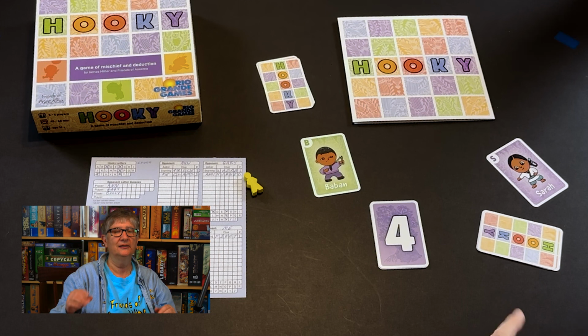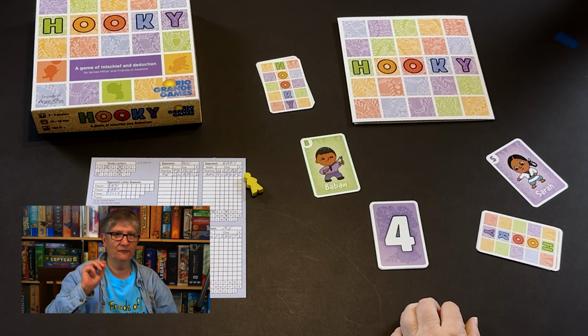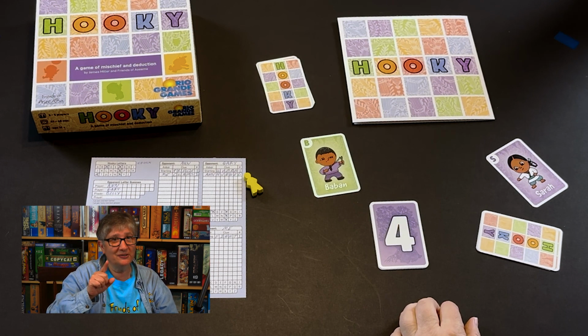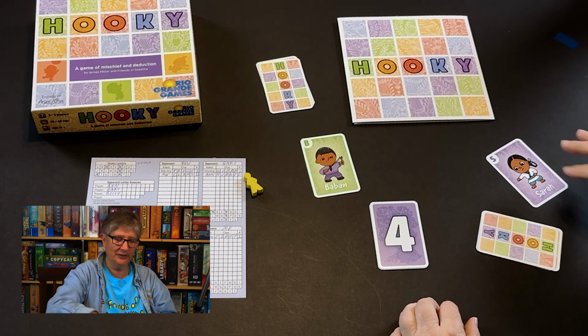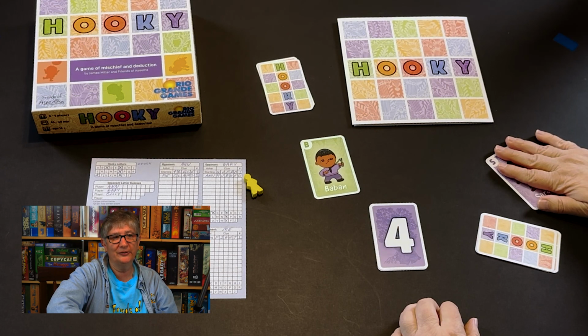If there's a tie, the tied player who got the first hooky card correct wins. If there's still a tie, the player who got the most correct hooky letters earliest wins. And if there's still a tie, the tied player who revealed the fewest cards wins. And that's how you play the game.